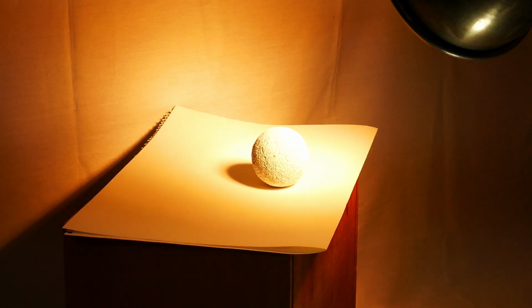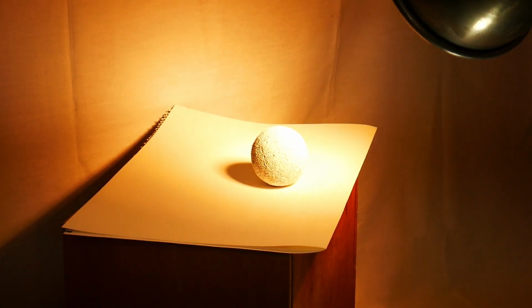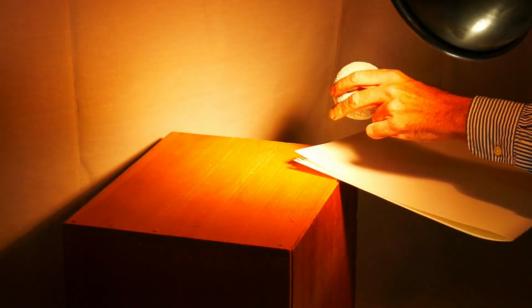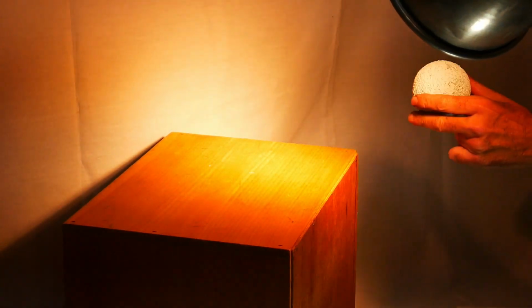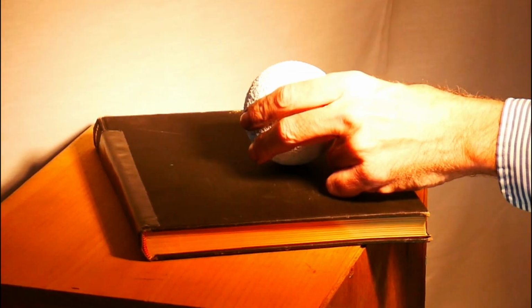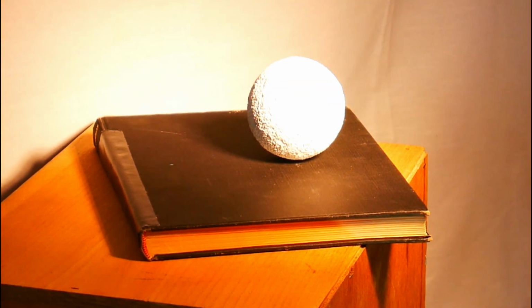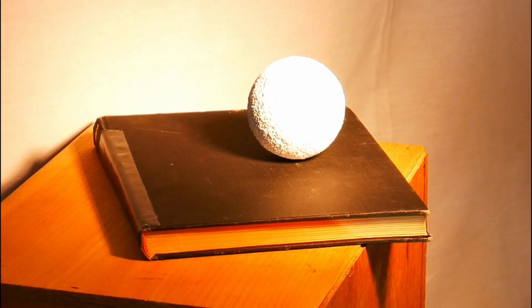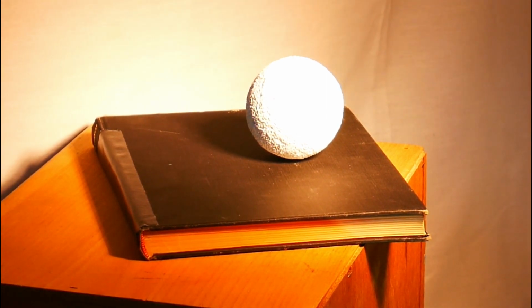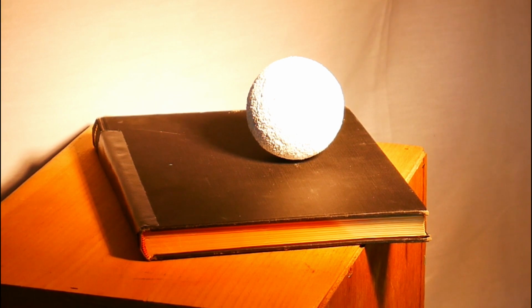And if we put a dark area underneath it, so we'll put this dark book underneath it, what does that do? You'll notice that the shadow is a little less intense there. It's a little less obvious, and there's just a little bit less of a reflection underneath it.